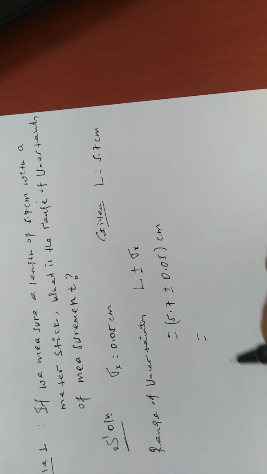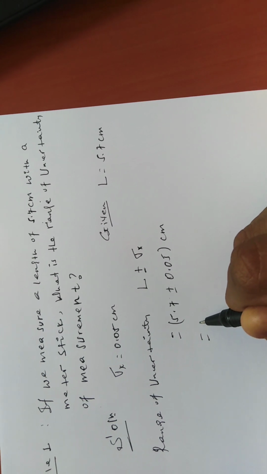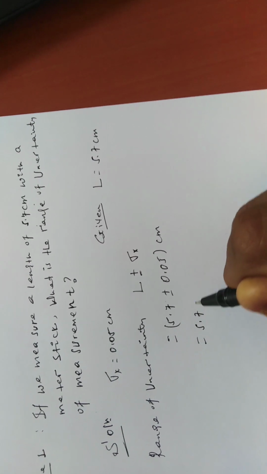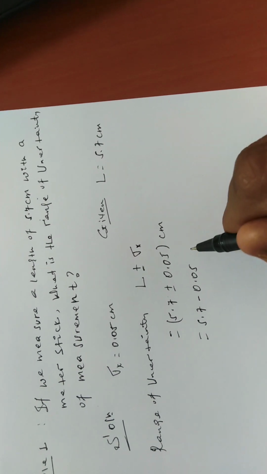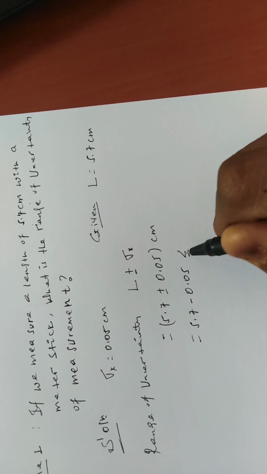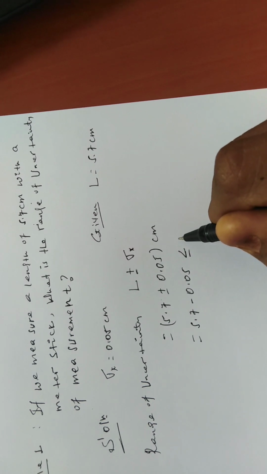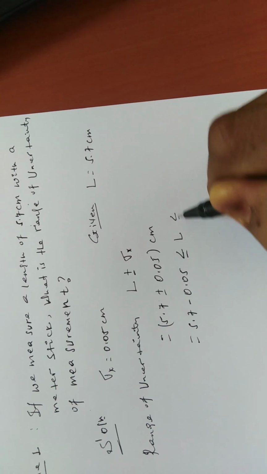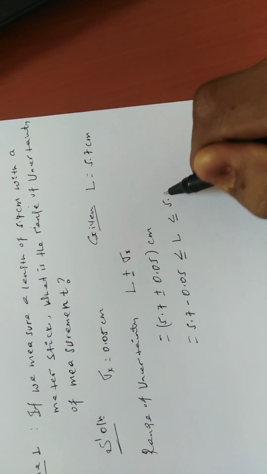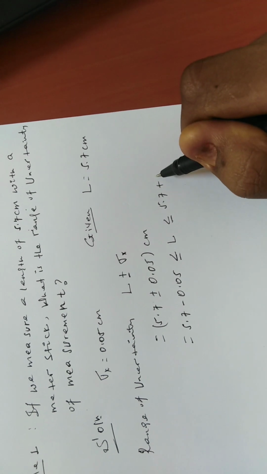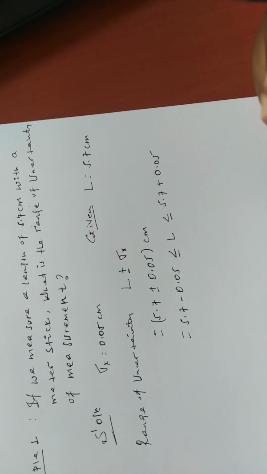So the first thing is 5.7 minus 0.05, which is less than or equal to our length, which is less than or equal to 5.7 plus 0.05 in centimeter.